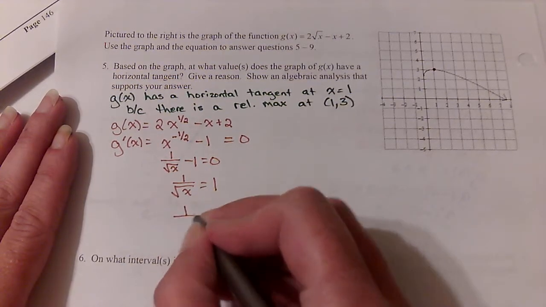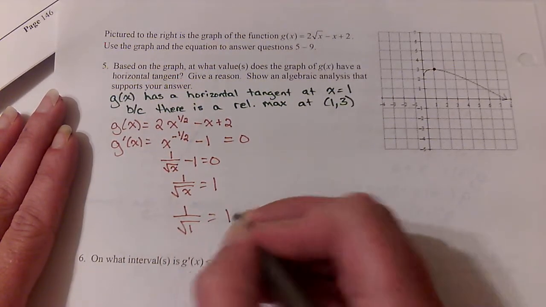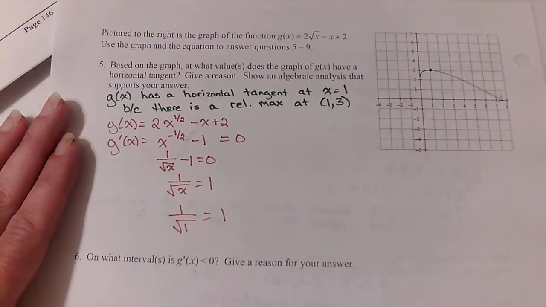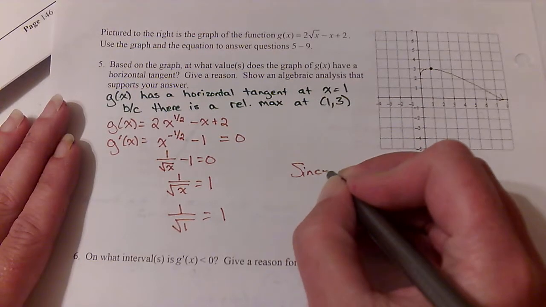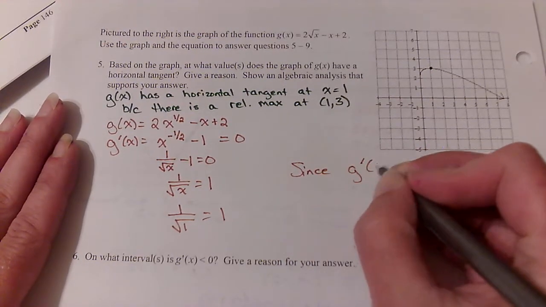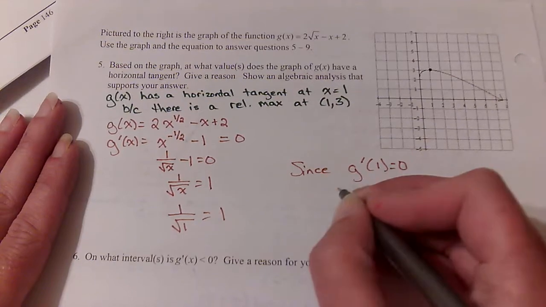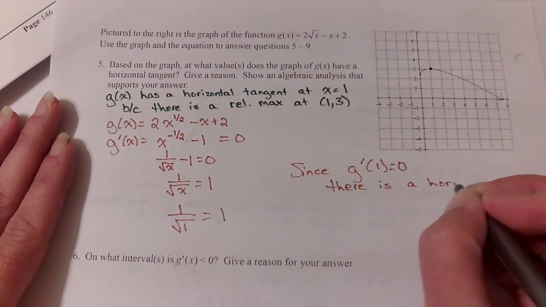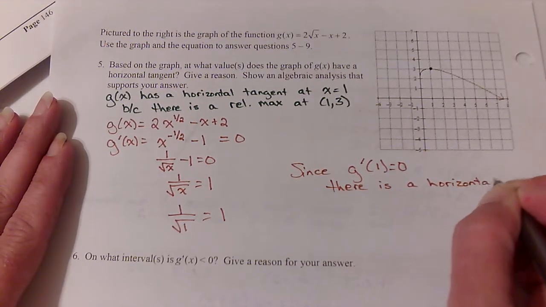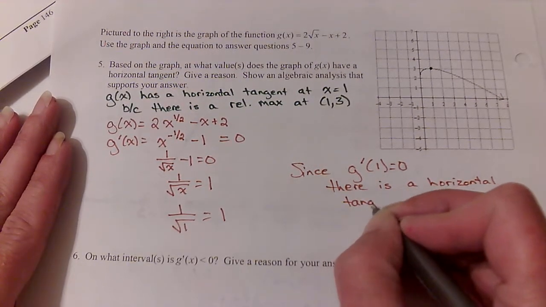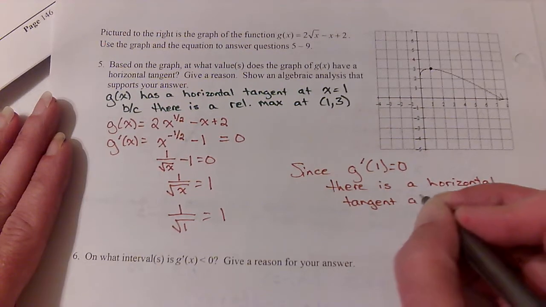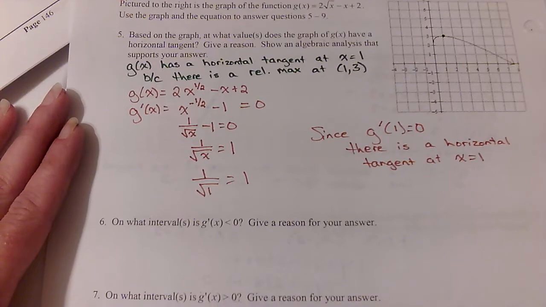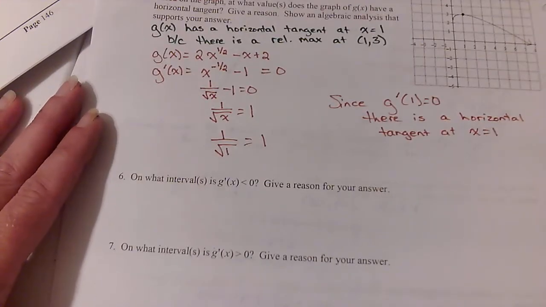And I can prove that. If I plug in 1, that's 1. So since g prime of 1 equals 0, there is a horizontal tangent at x equals 1. At what intervals is g prime less than 0?